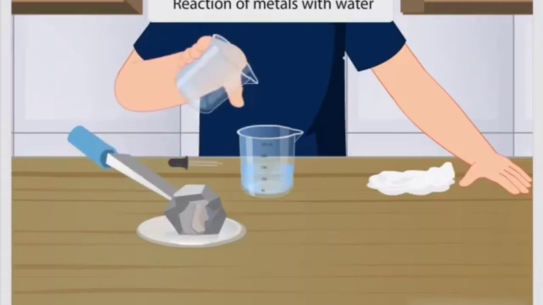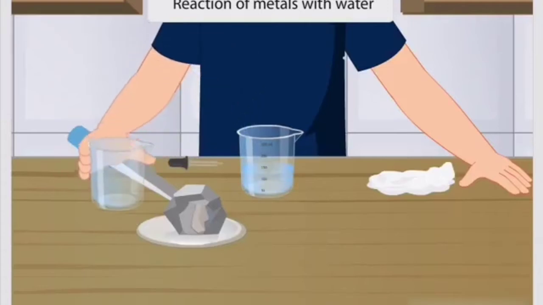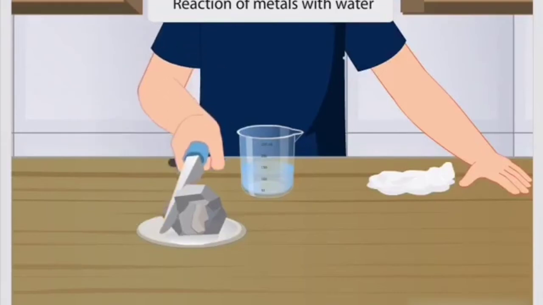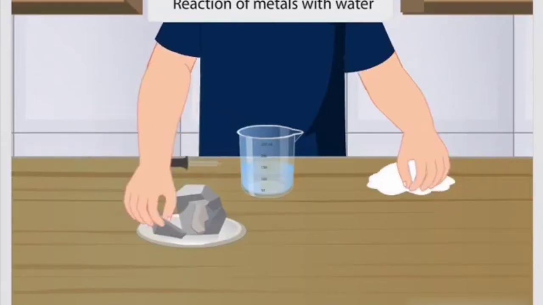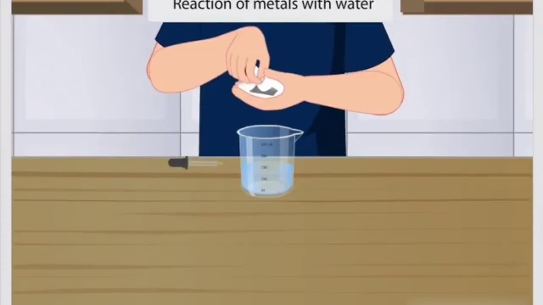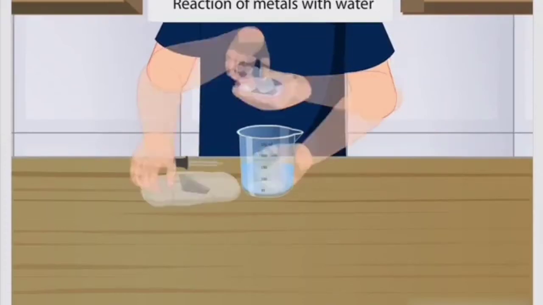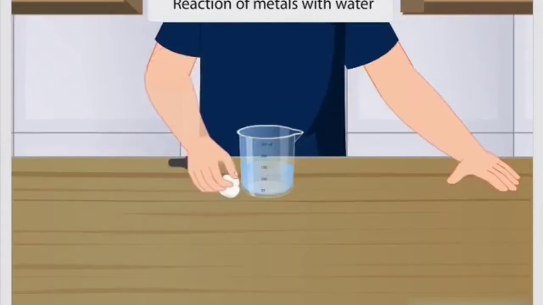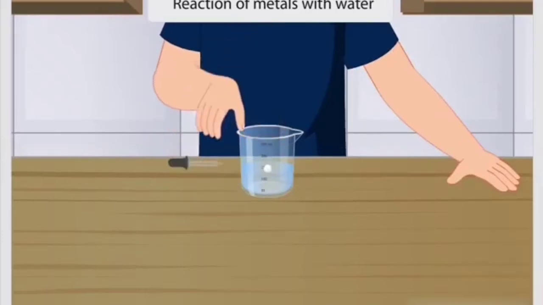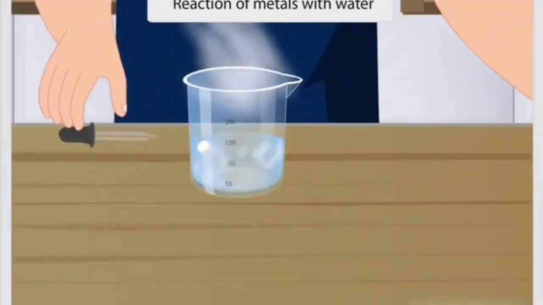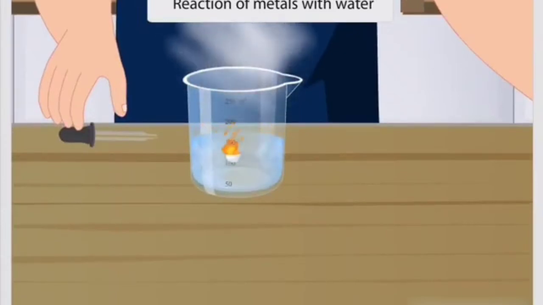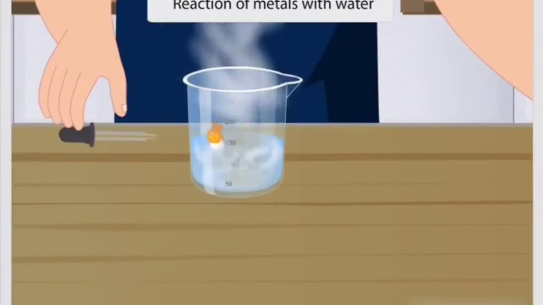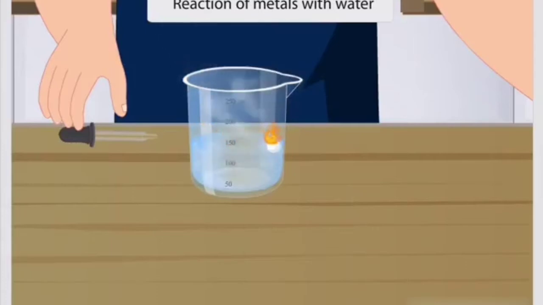Take a beaker, fill half of it with water. Now carefully cut a small piece of sodium metal. Dry it using a filter paper and wrap it in a small piece of cotton. Put the sodium metal into the beaker. Observe carefully. You will observe that sodium reacts vigorously with water.